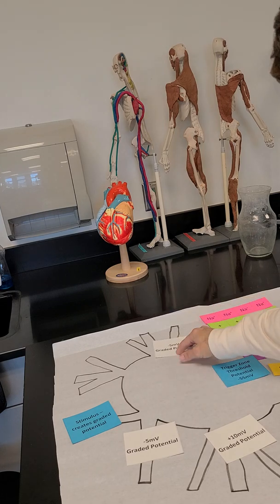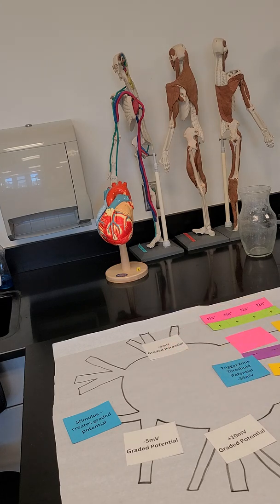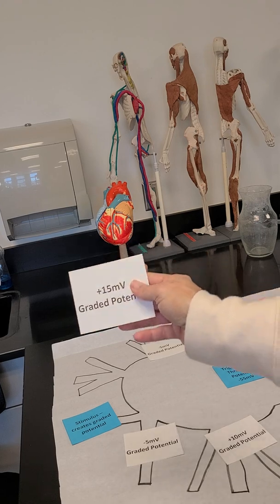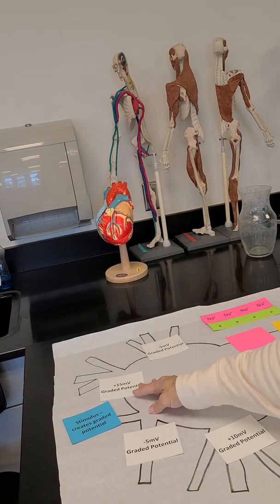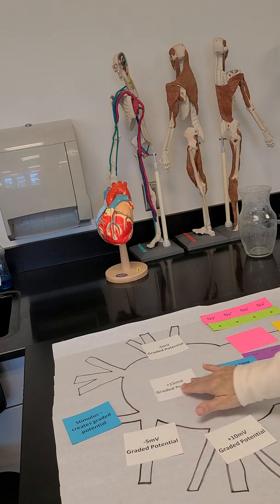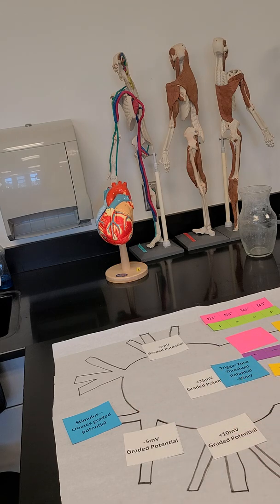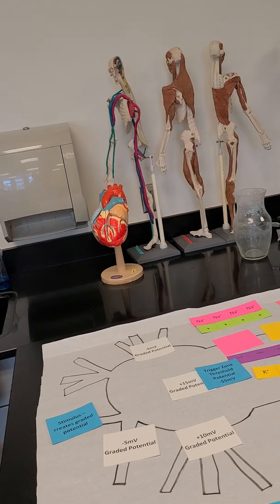So now I'm back where I started at negative 70. And then my next graded potential is plus 15 millivolts. And that actually gets me to the threshold potential of negative 55 millivolts. Those graded potentials have to sum or add up to the threshold potential of negative 55, and they did. So now this is when our action potential is going to start.